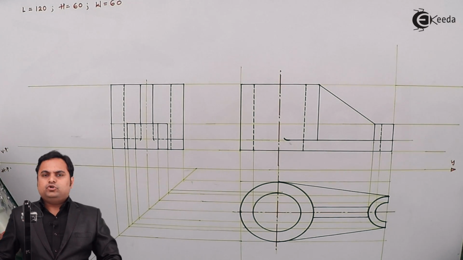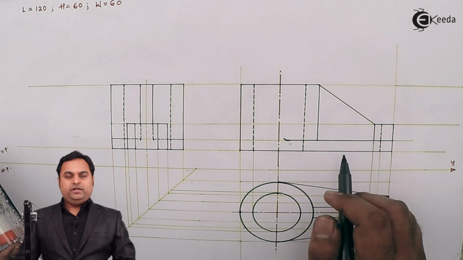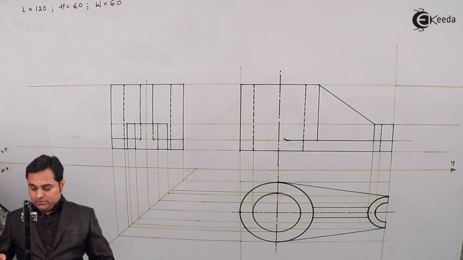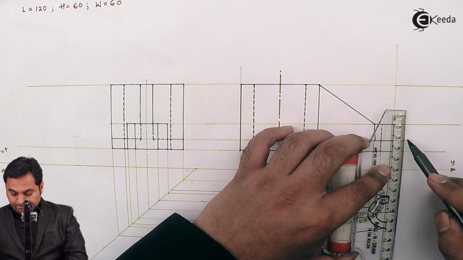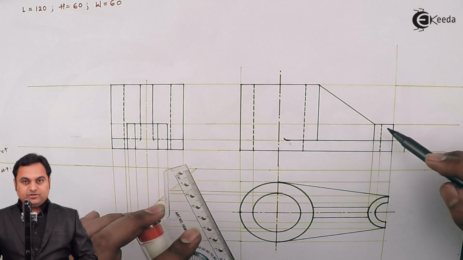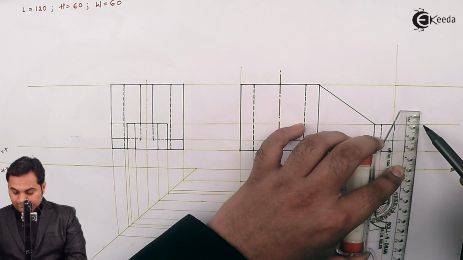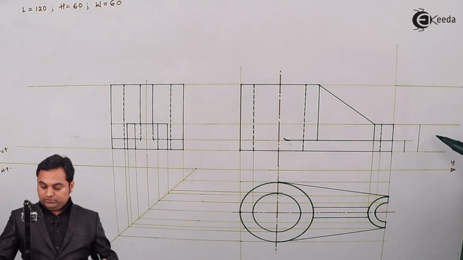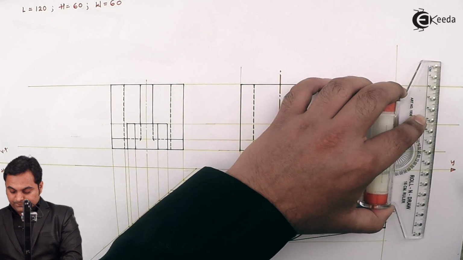Dimension lines should be medium dark, that is, it should be lighter than the outline. So for medium dark lines, I'm using this red color, and here the height of the block is 10 mm. Then the height of this semicircular portion is 25 mm. And then the total height was also given.